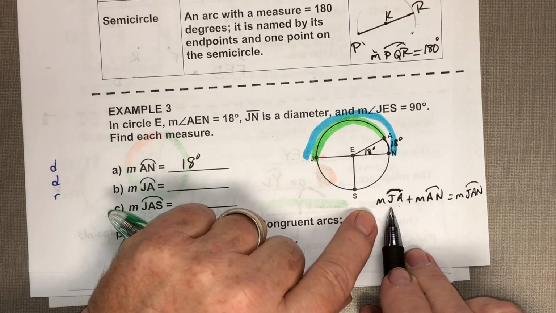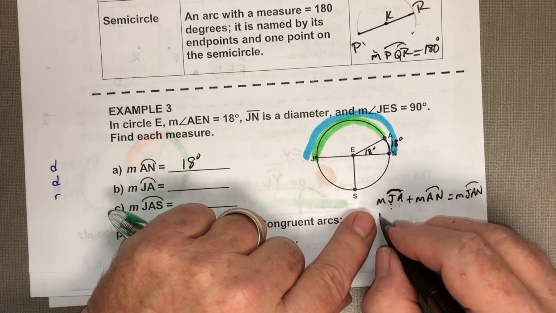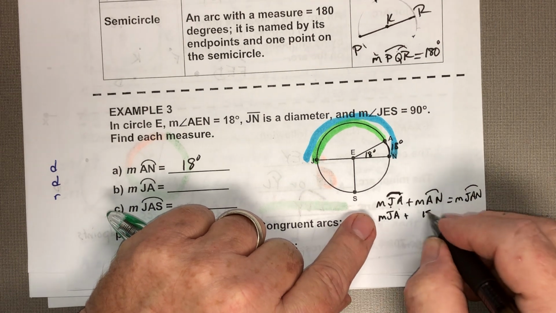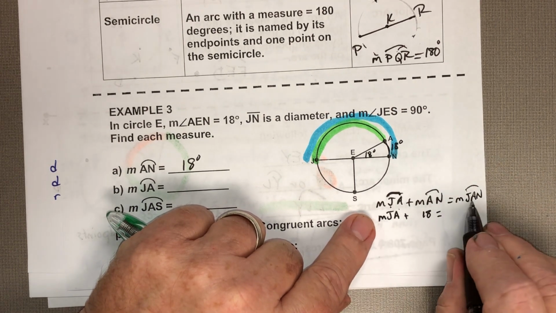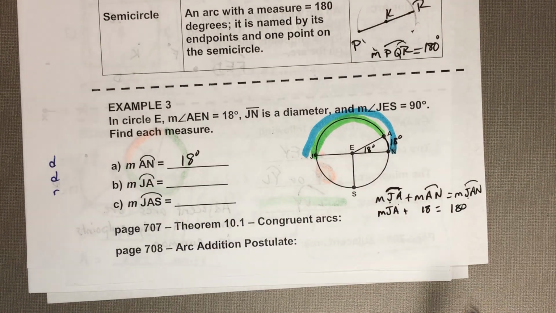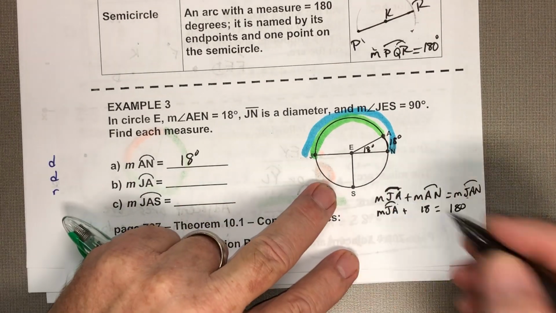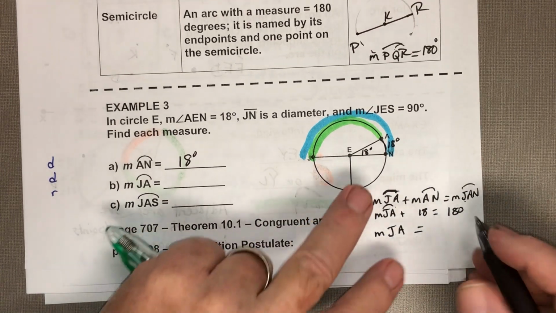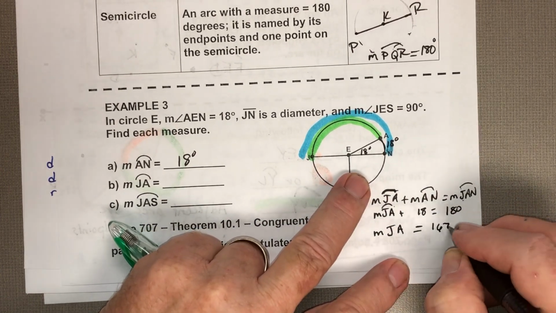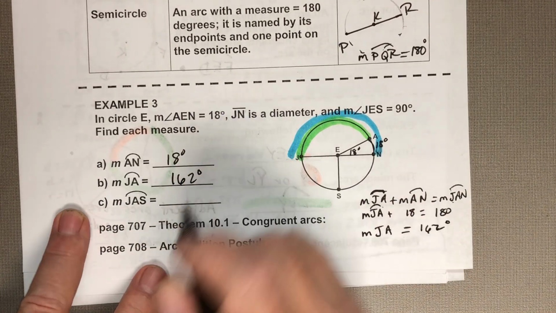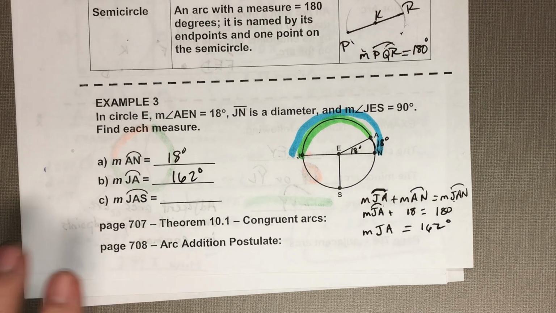So the measure of arc JA plus 18 has to equal 180 degrees. I subtract 18 from each side, and that gives me that the measure of arc JA is 162 degrees.